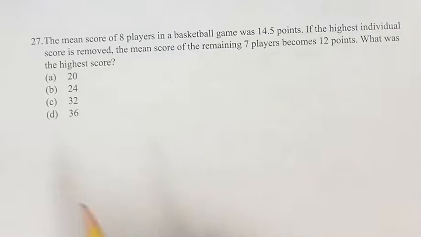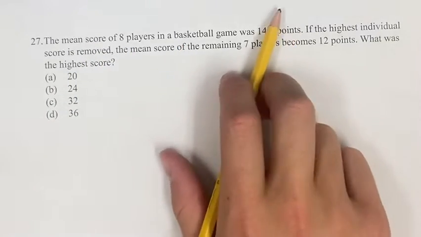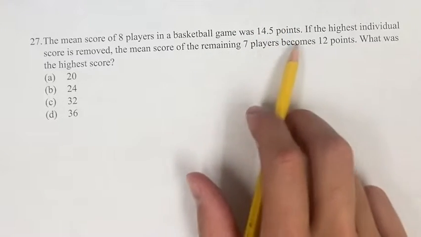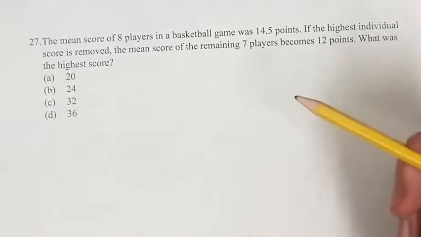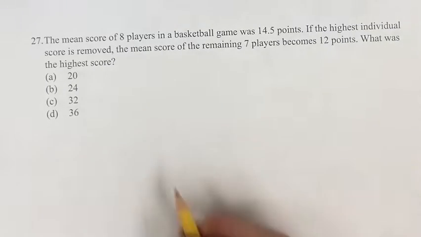In this problem, we were told that the mean score of 8 players in a basketball game was 14.5 points. If you remove the highest score, the mean score of the remaining 7 is 12. So we're asked to find, based on this, what is that highest score that was removed? And to do that, we have to think about how is the mean calculated?